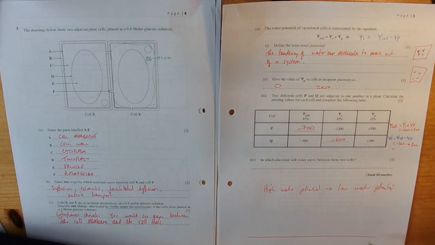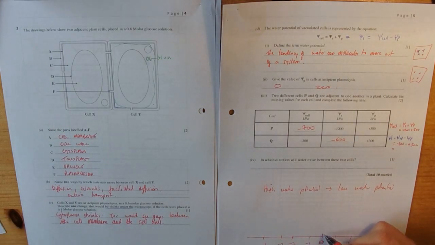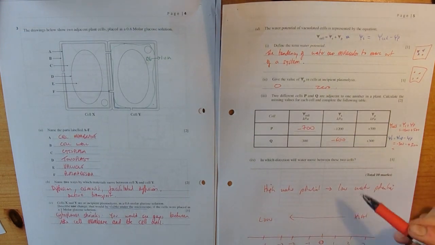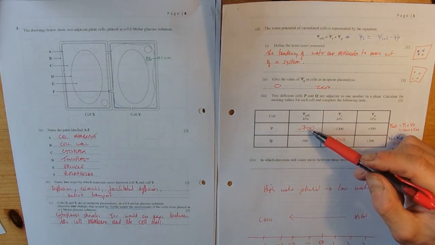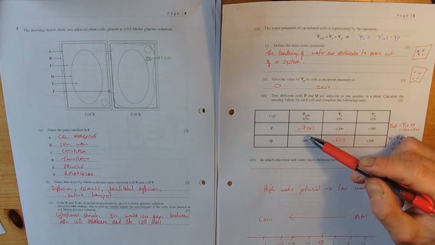And remember your number line: 1, 2, 3, 0 in the middle, minus 1, minus 2, minus 3, minus 4. There's our number line. And these are higher and these are lower numbers over there. So water will always move from higher to lower water potential. The highest number that we've got there is minus 300, the lowest is minus 700. So it will go from Q to P.